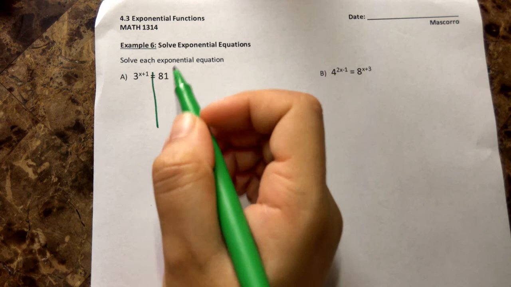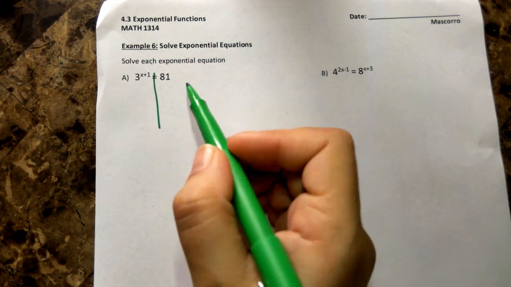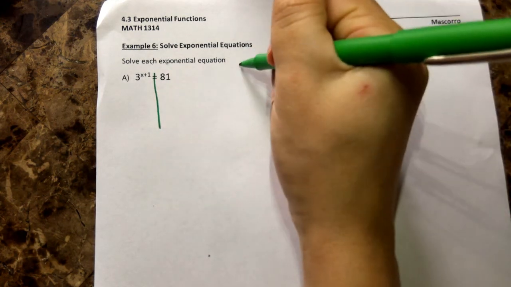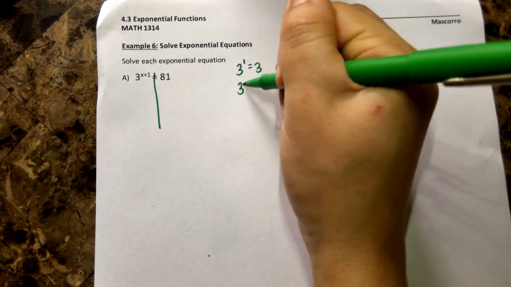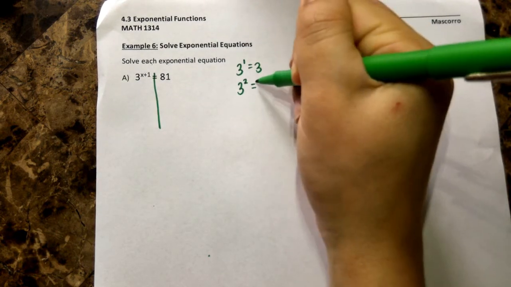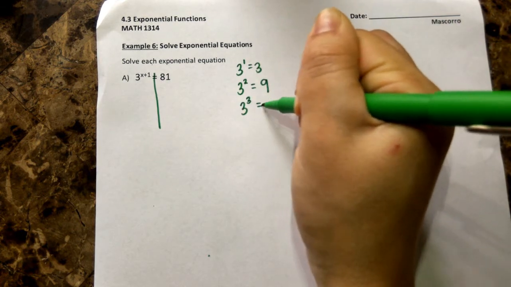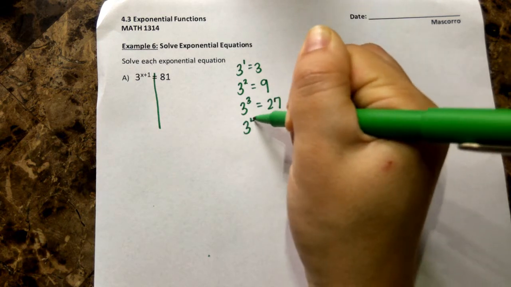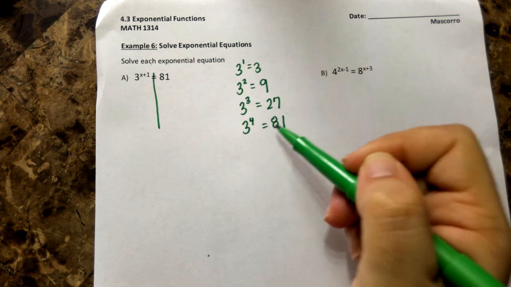It's the number 81. But if I recall my powers, and I think of the number 81, well, I do know something about 81. I know that 3 to the first power is 3. I know that 3 squared is 3 times 3, which is 9. I know that 3 cubed is 3 times 3 times 3, which is 27. I know that 3 to the 4th power is 81. 3 times 3 times 3 times 3.